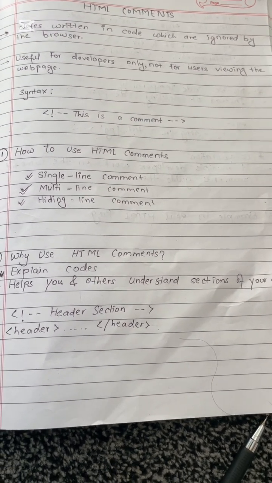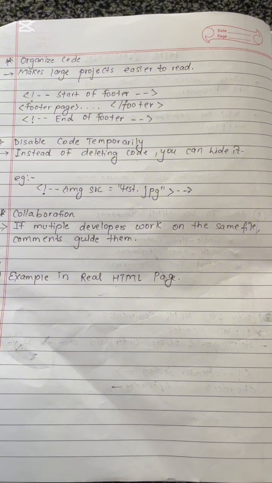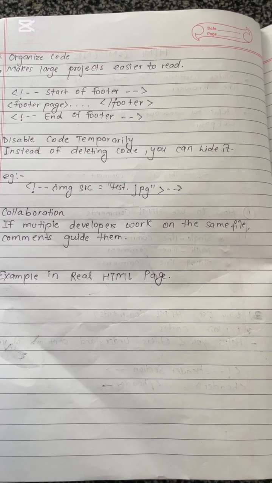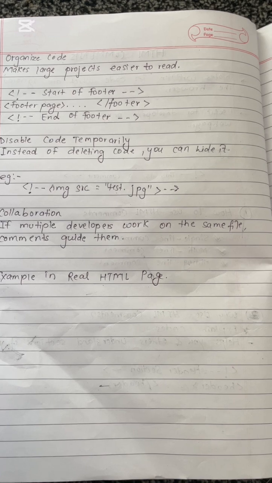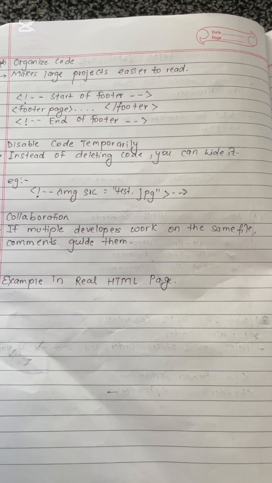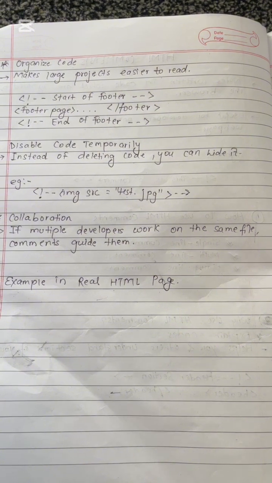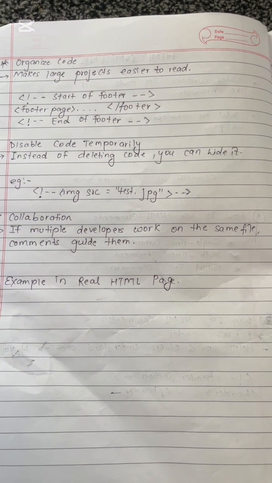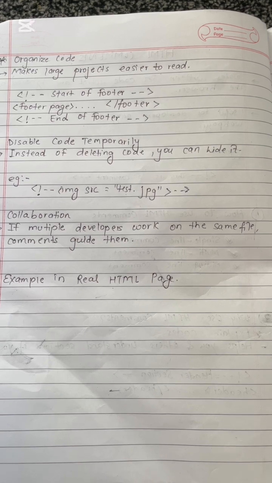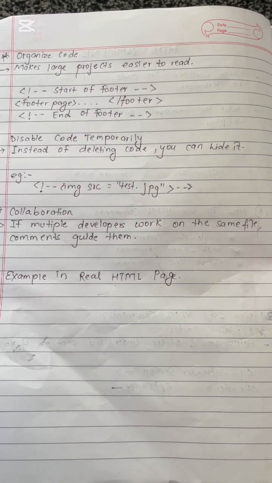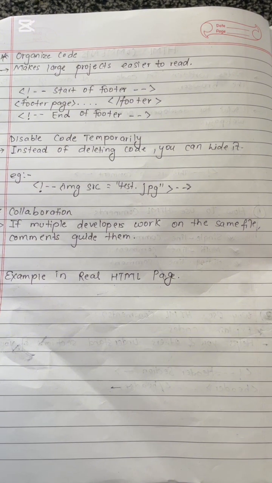And second is for organizing code. Comments make your code neat and structured, especially when you are working on a big project. Here is an example for organized code. This makes it clear where the footer starts and ends. When your file gets big, these little labels save a lot of time. Think of it like putting section dividers in a notebook.